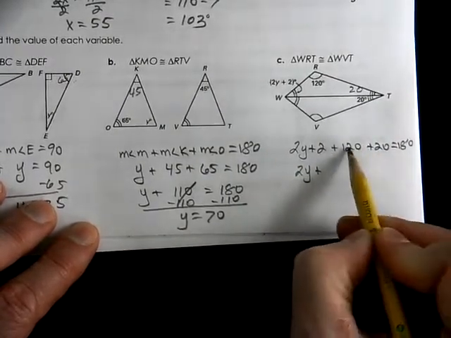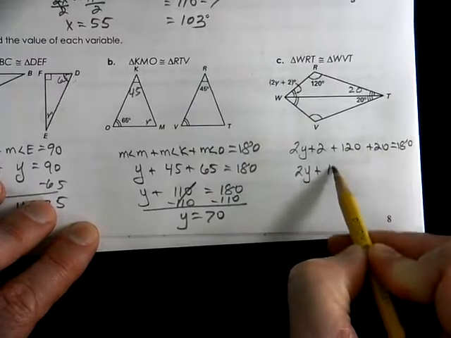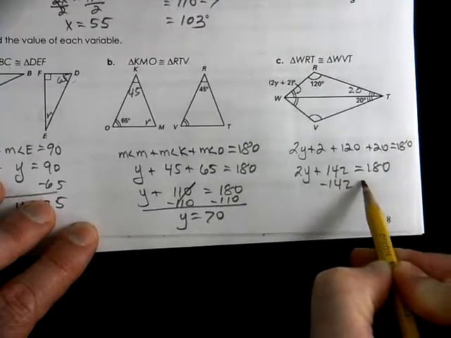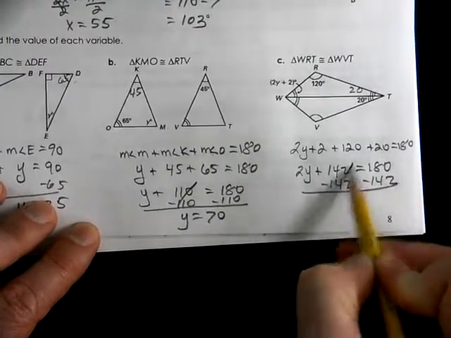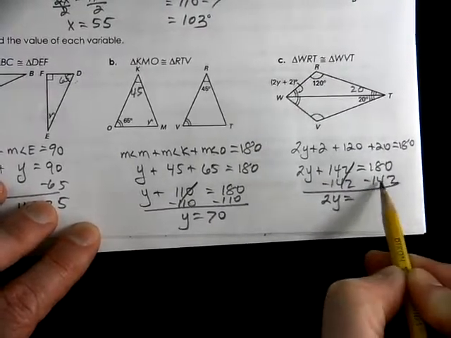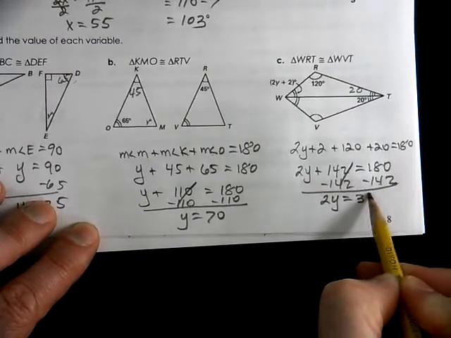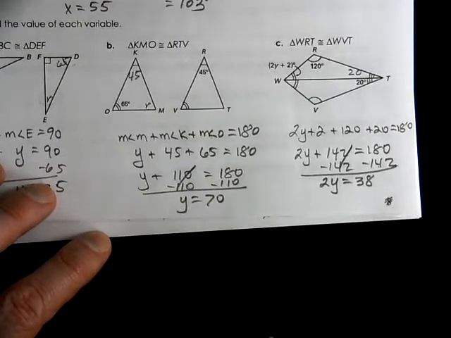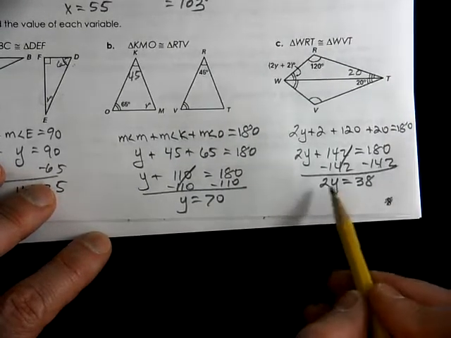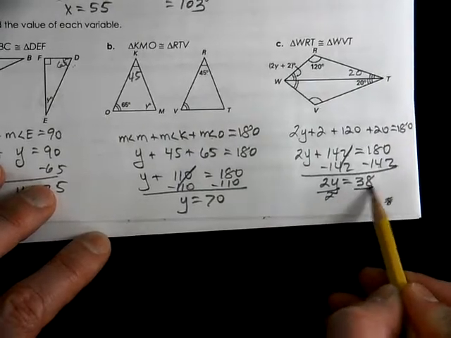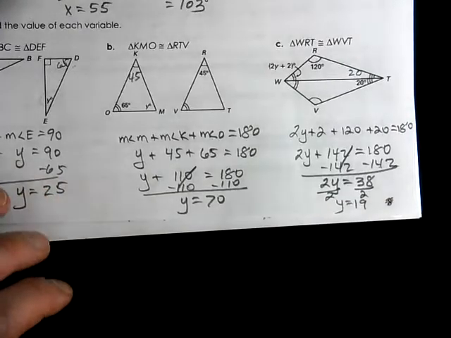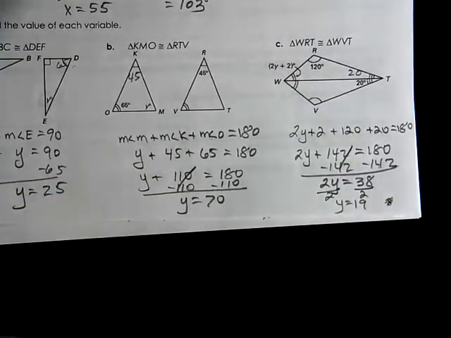2y plus 142 equals 180. Subtract your 142. That gives me 38. And then to get y by itself, we're going to divide by 2. And y is 19. We solved for each of the variables.